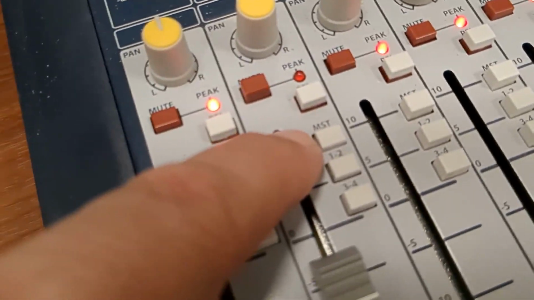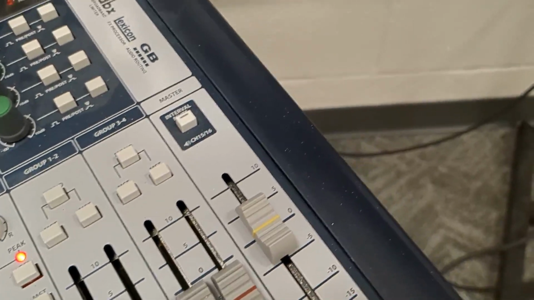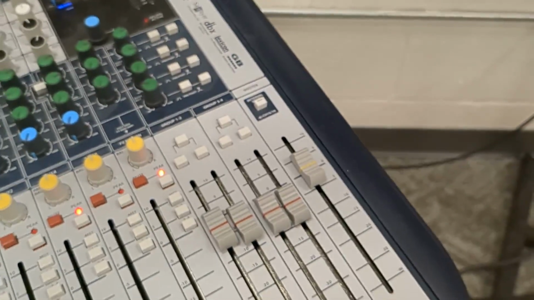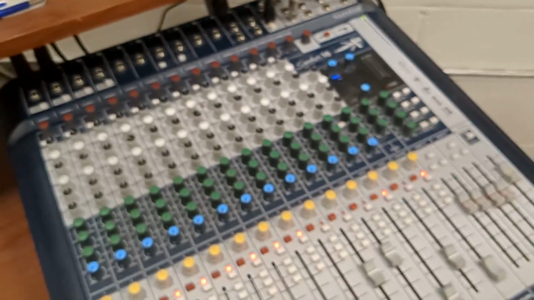And so we push the master bus button, and then that sends the signal to the master volume so that it will actually go out the speaker or to the computer or whatever. And that's it.